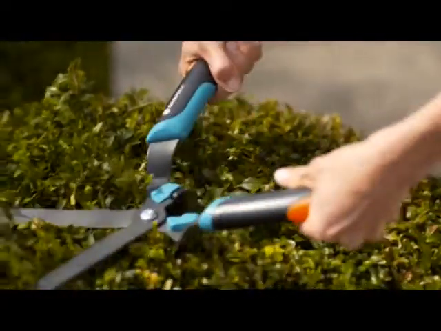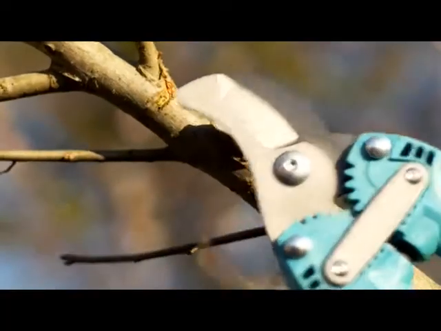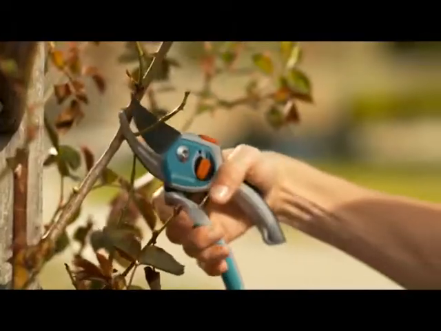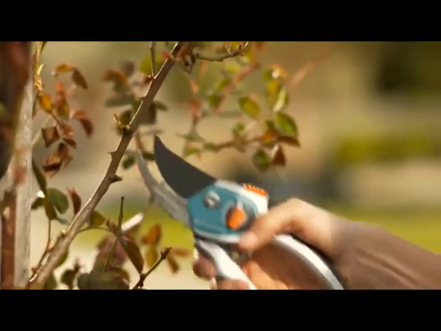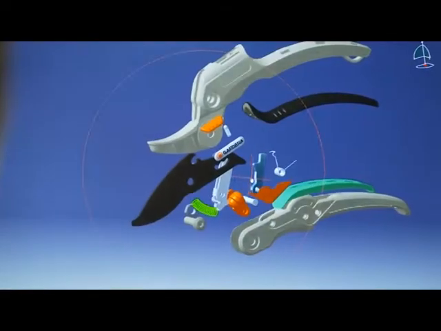Why are Gardena cutting tools so reliable and long-lasting? Why are they so comfortable to use? Because Gardena tools' quality and perfect form are constructed by people who love gardening themselves and who know just what our customers want.